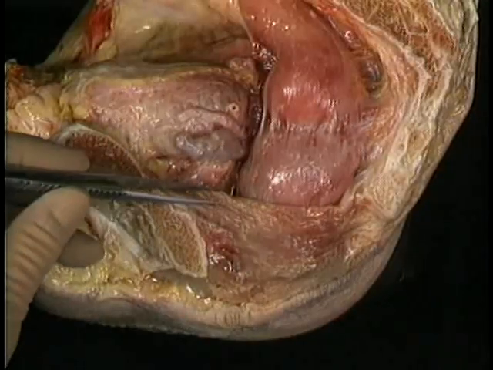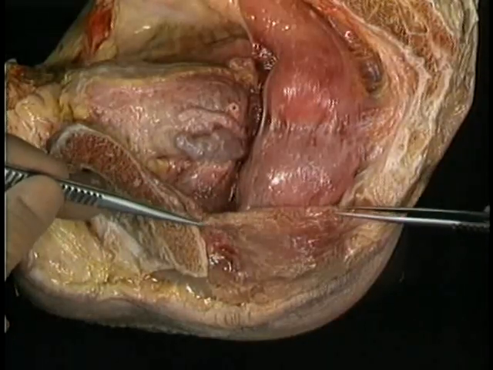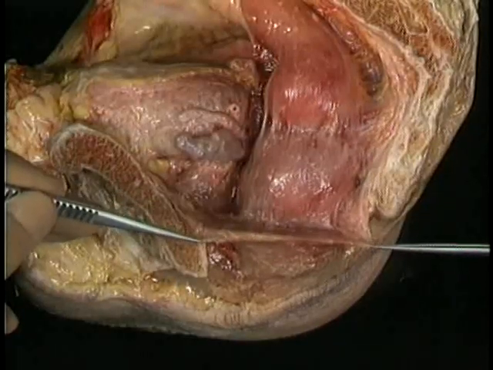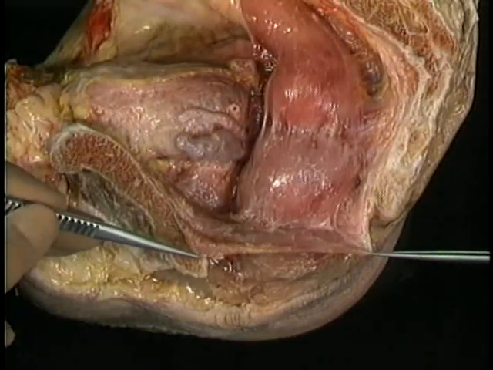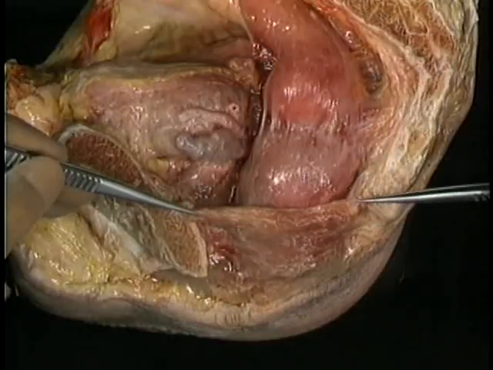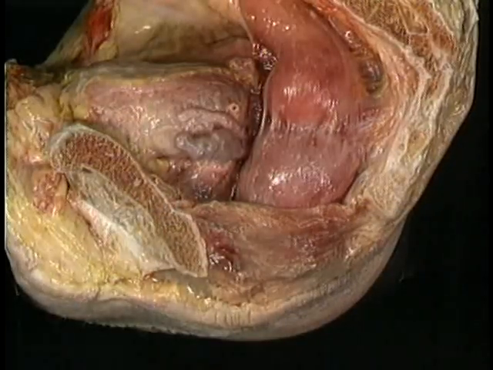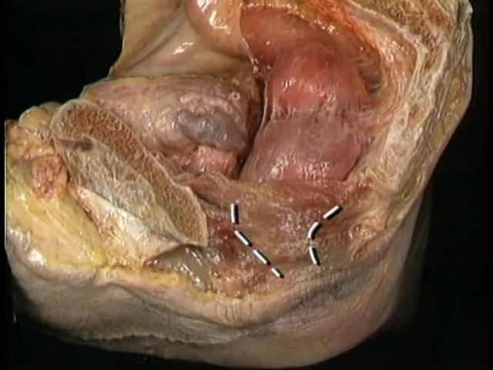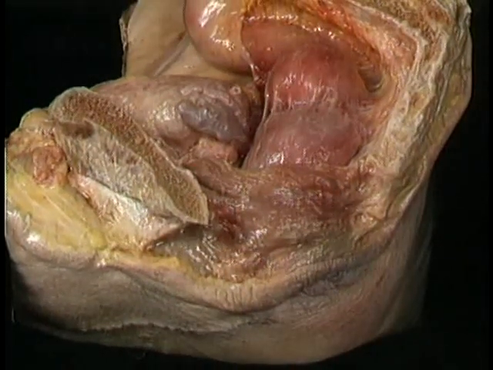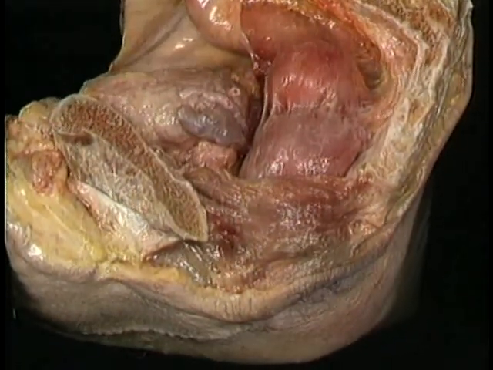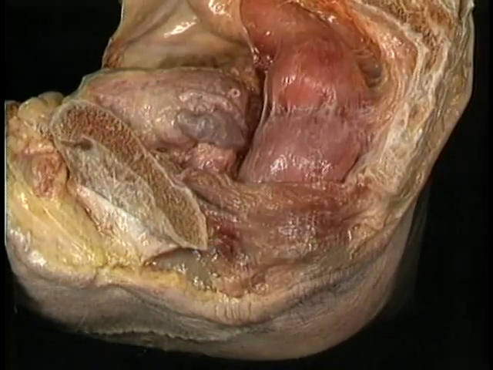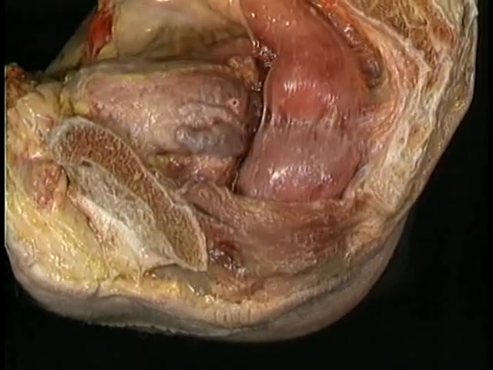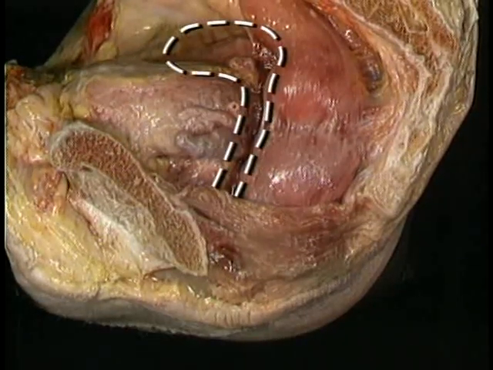Here in its lower part, the rectum runs downward and forward on this sling of muscle, the levator ani. The levator ani is the principal structure of an important partition, the pelvic diaphragm. The rectum turns sharply backwards as it passes through the pelvic diaphragm, becoming continuous with the anal canal. In front of the rectum are the bladder, the seminal vesicles, and the prostate in the male, and the uterus and vagina in the female.